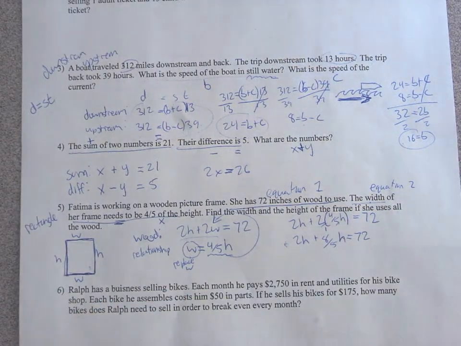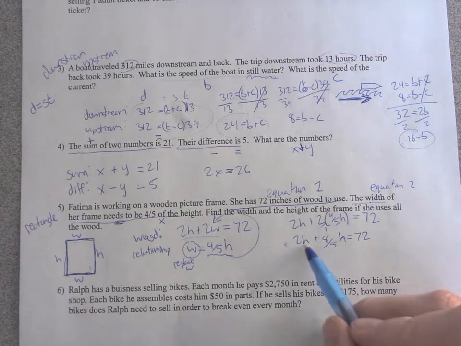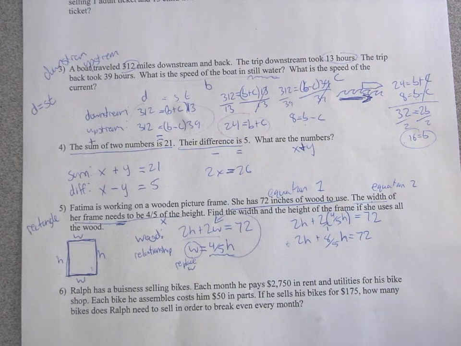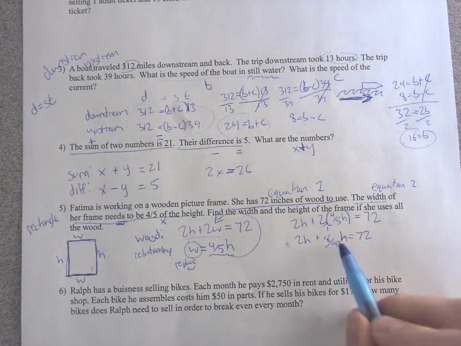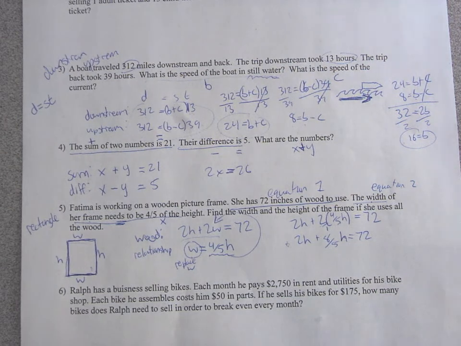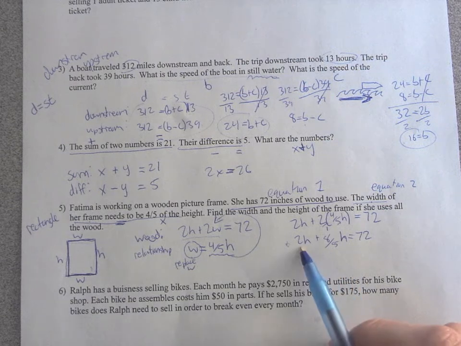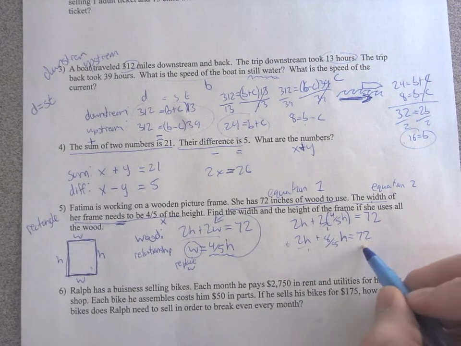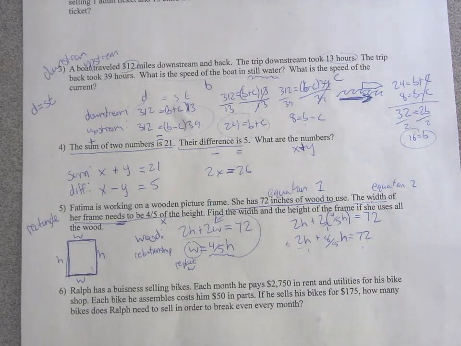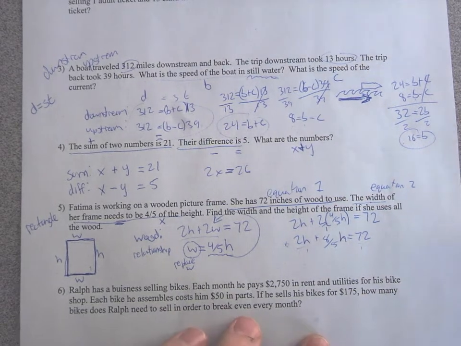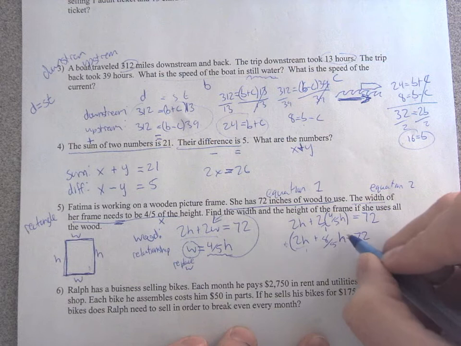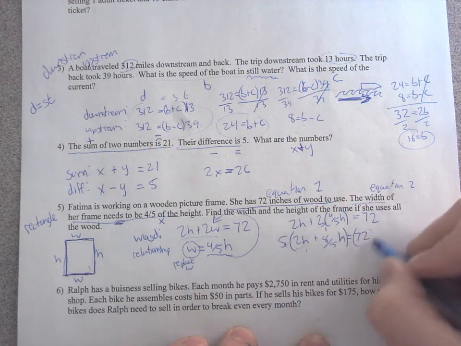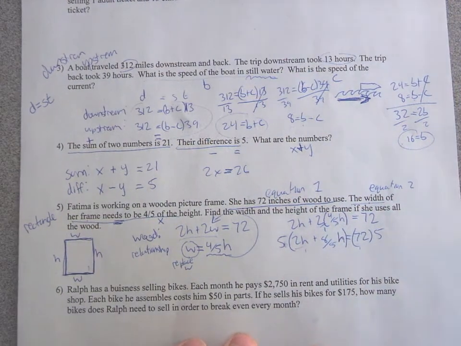There's a couple ways to do this. You can get common denominators with the H's if you want to, because you need to combine these. They both have H's in them. But what I would do here is a technique that we've talked about before called clearing the fraction. So what we do is we find the lowest common denominator. Well, there's a 5, this one just has a 1, and this has a 1. So the lowest common denominator of all of these is just 5. So we're going to multiply everything by that lowest common denominator.